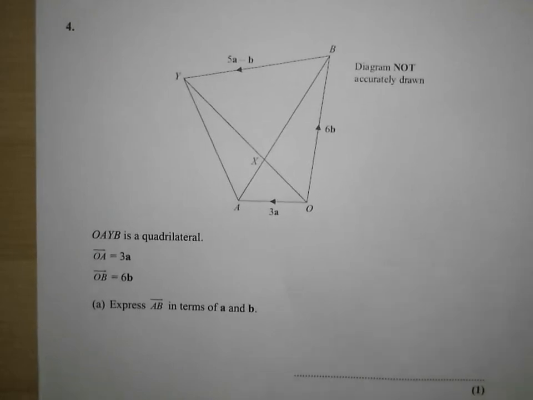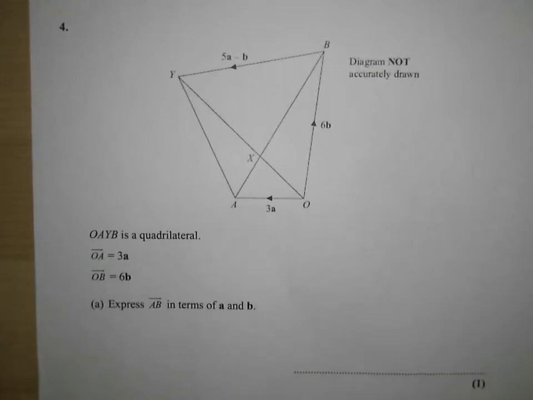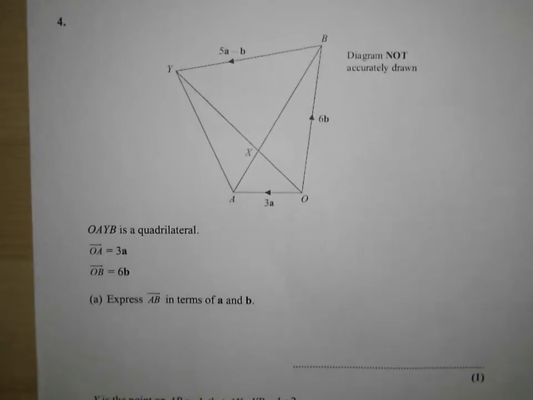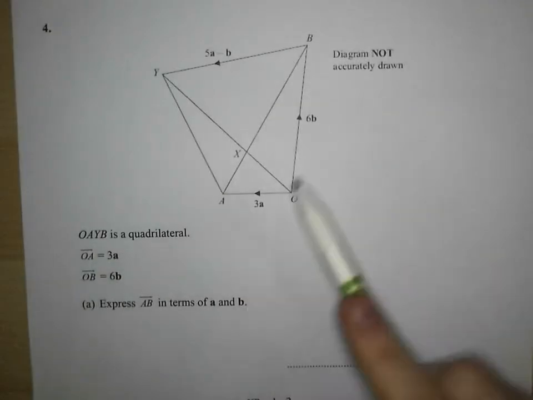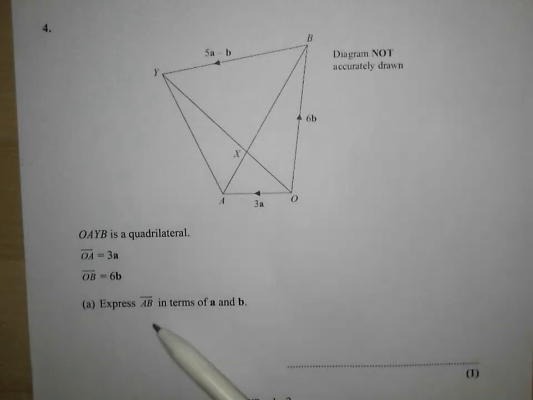Now a little warning here, we're into extreme vectors territory. Life is about to get fairly difficult, but as long as we set things out neatly and take our time, we should be okay. Alright, OAYB is a quadrilateral, O to A is 3A, O to B is 6B. Express A to B in terms of A and B.